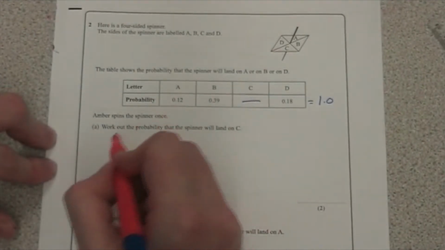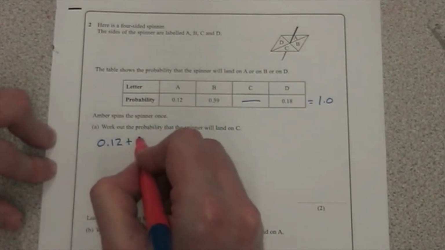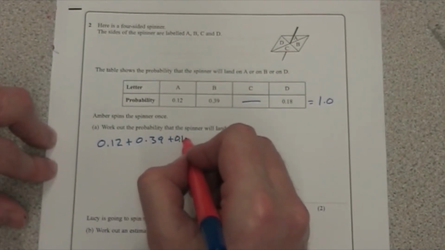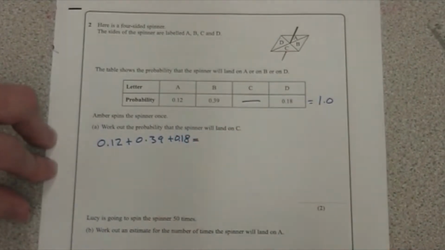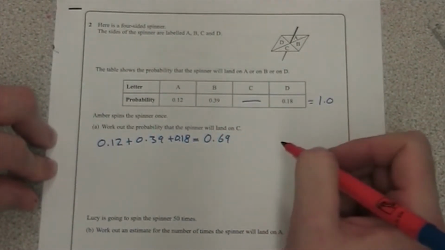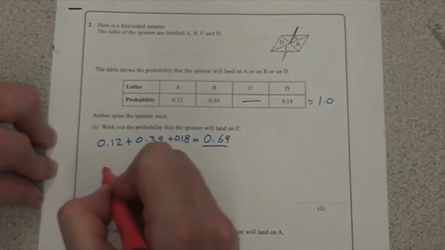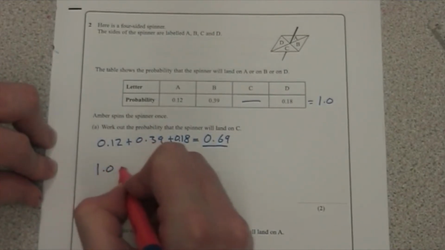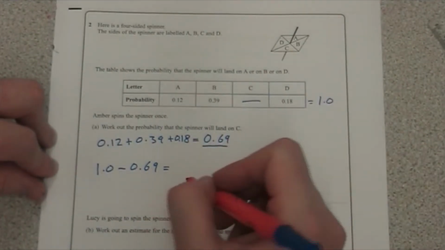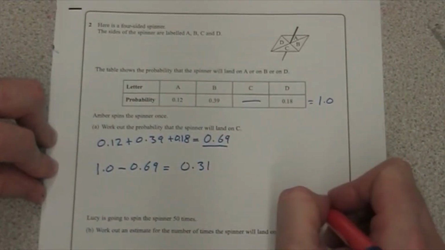So, what we do first is, we add up the probability of A, which is 0.12, plus B, which is 0.39, plus D, which is 0.18, and we know this to be 0.69. So we know that to get the probability of C, we just take away this number from 1. And because it's a calculator paper, we can put this sum into our calculator quite quickly, and we can see that the answer will be 0.31.